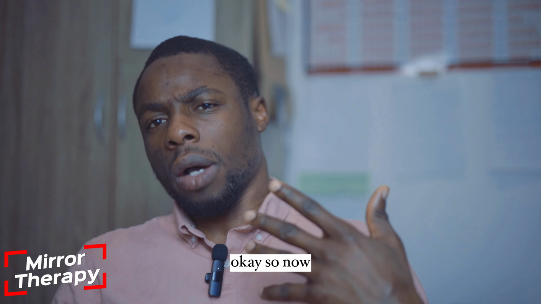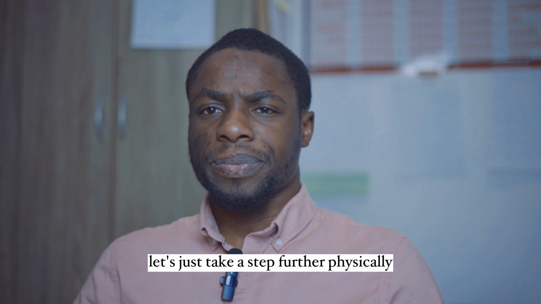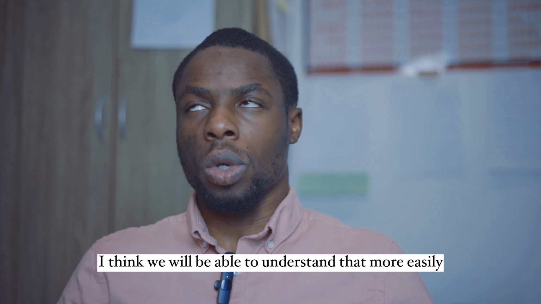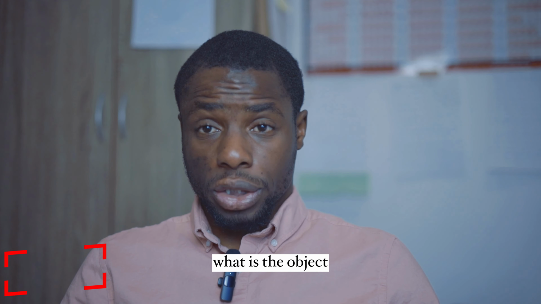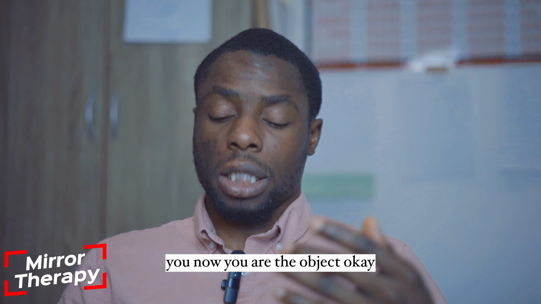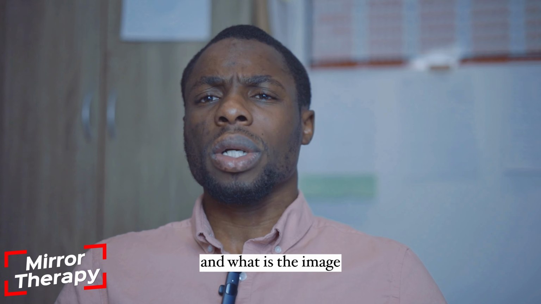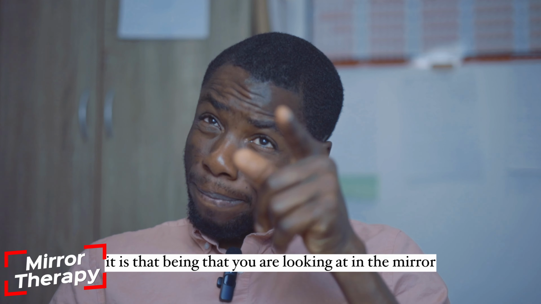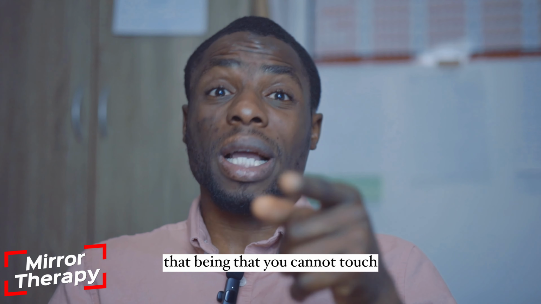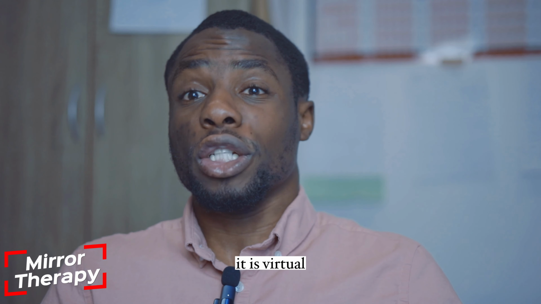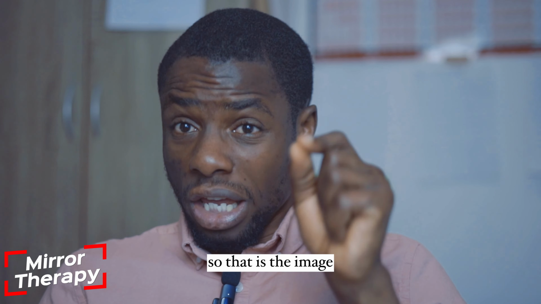Okay, so now let's take a step further. Physically, I think we will be able to understand that more easily. What is the object? The object is you. You are standing in front of a mirror. You are the object. And what is the image? It is that being that you are looking at in the mirror, that being that you cannot touch. It is virtual. You can't touch it. So that is the image.